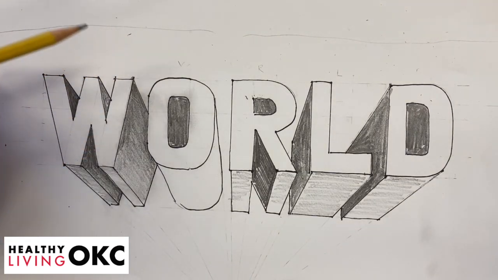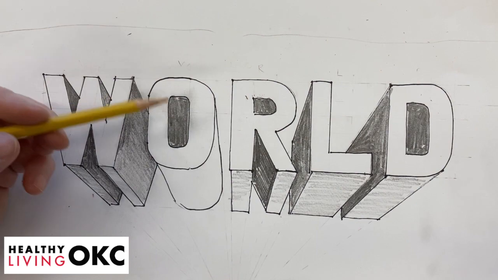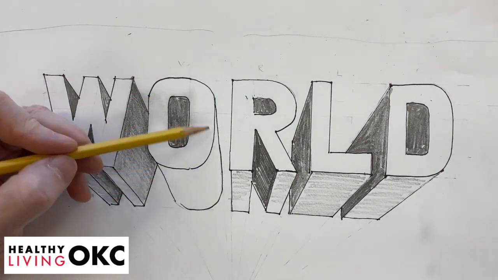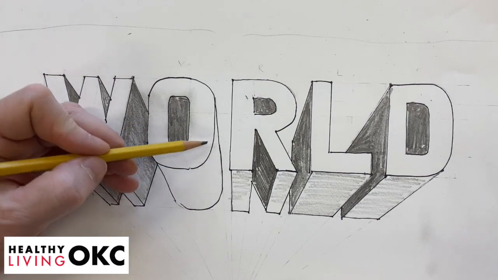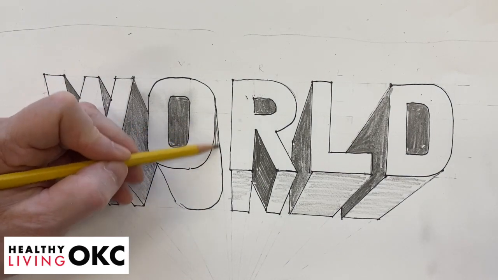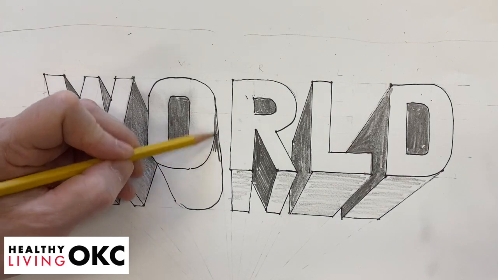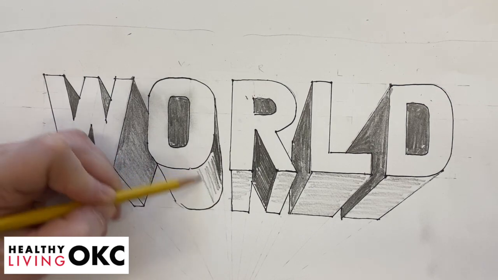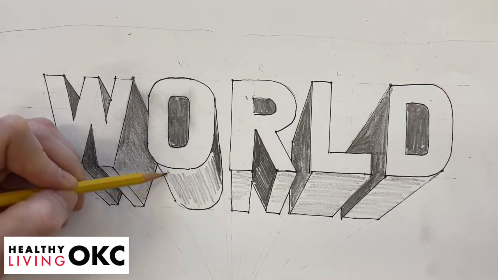Okay, so when you're shading, inside the letters could be darker, depends on where your light's coming from. But the one thing I wanted to show you is when you're doing a circle, you want your lines to go the same way that your letters are going. So in this case, they're kind of going like this. And so if this is lighter, it might get darker to the edges.